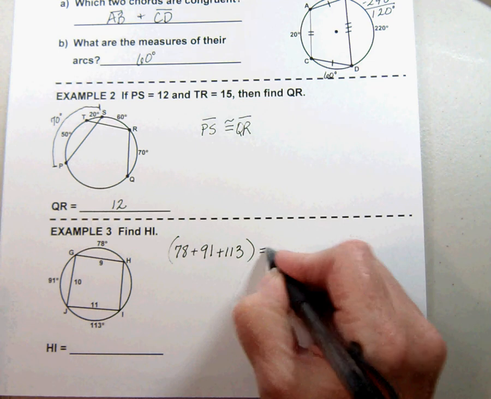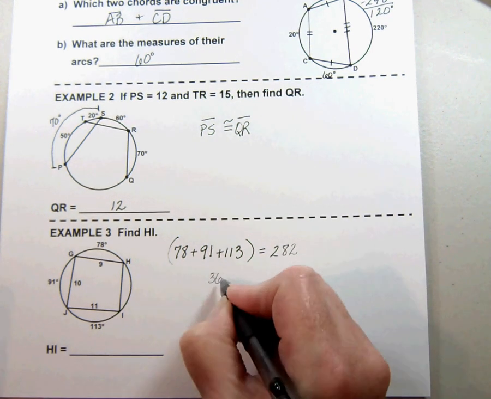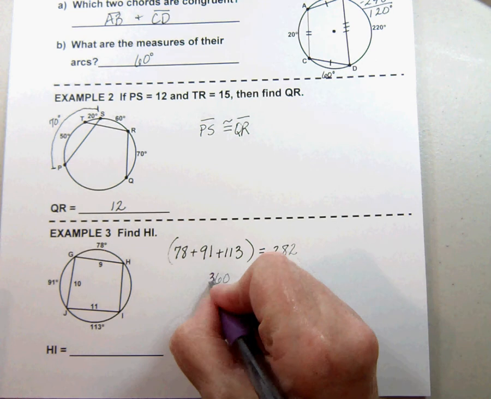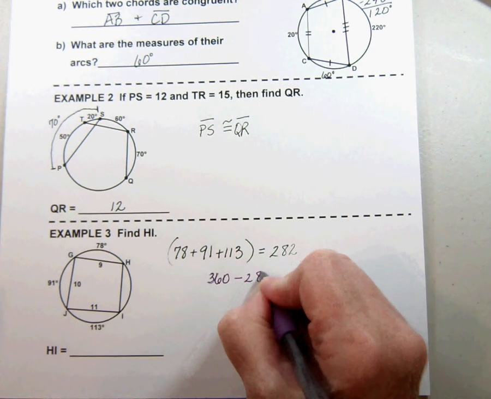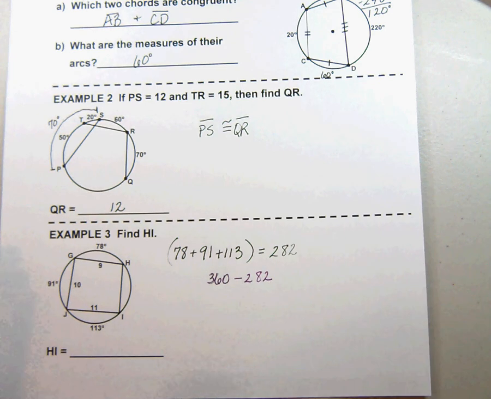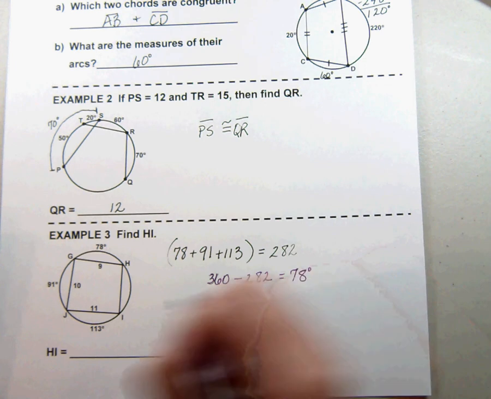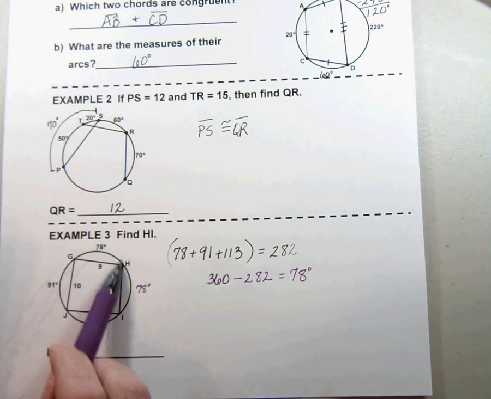This answer is 282. Since 360 is the distance all the way around, we would subtract 282 from 360. That would give me 78 degrees. If you'll look, 78 degrees is also the length of the arc GH.